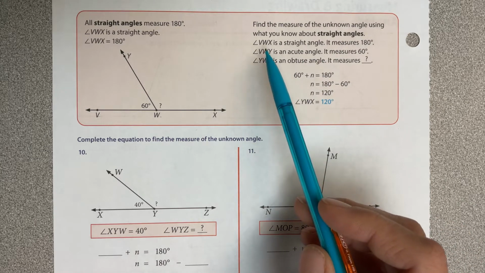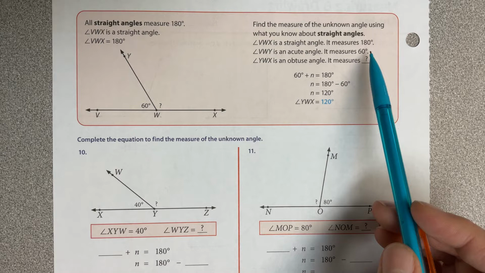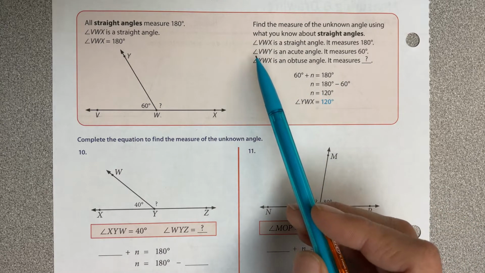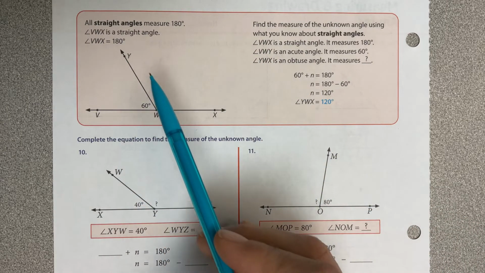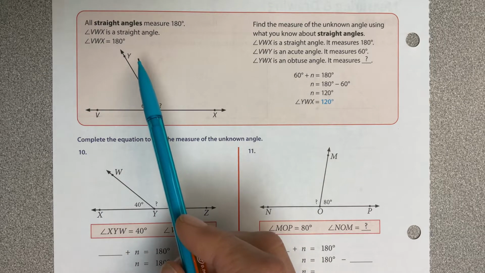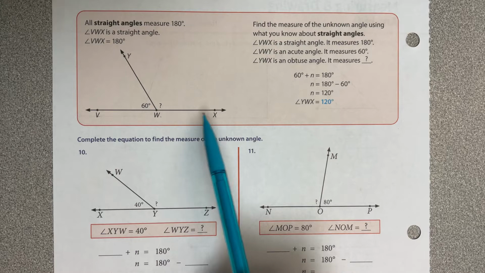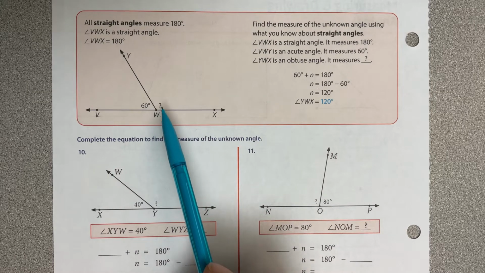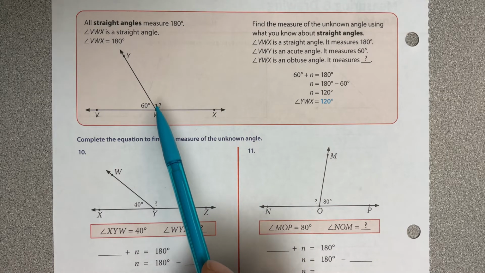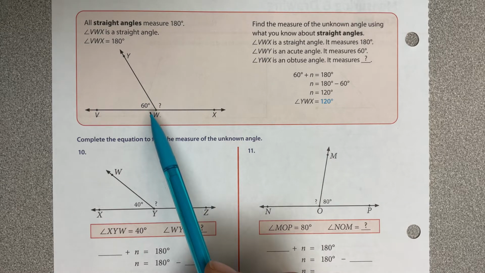So angle VWX is a straight angle. It measures 180 degrees. Angle VWY is an acute angle and measures 60 degrees. They gave us that information. But they want to know what angle YWX, what is the measurement of this angle? Well, we know first of all that it's obtuse because it's much bigger than 90.